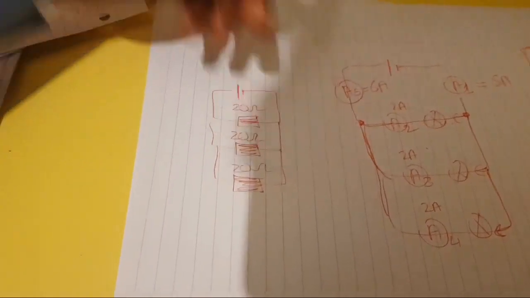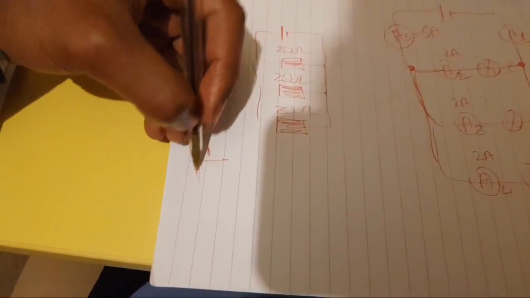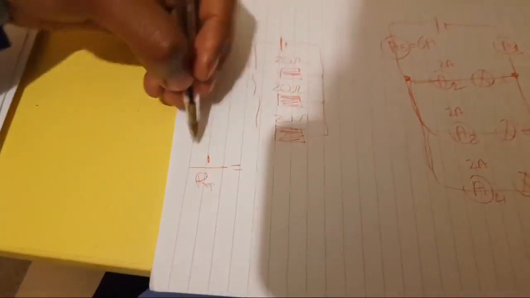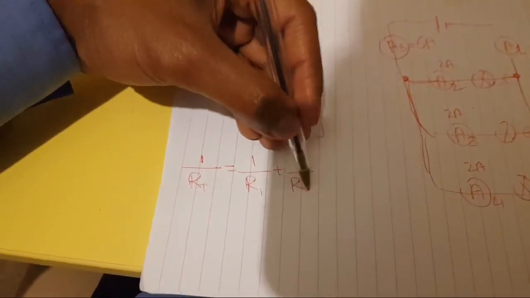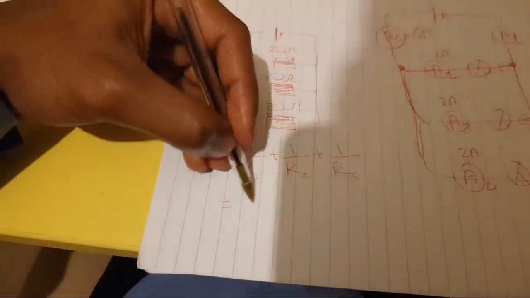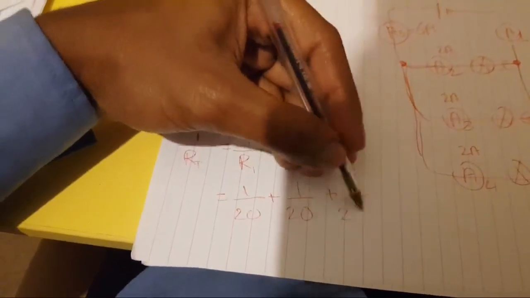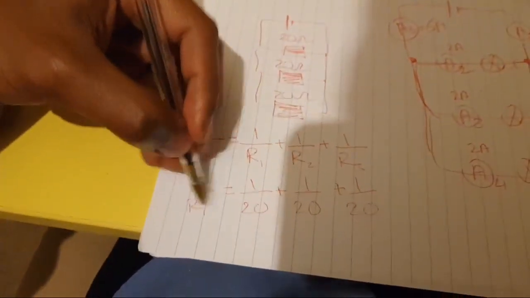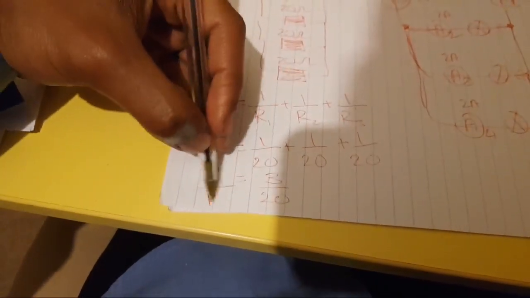If you want to find the total resistance in parallel, you have to use this formula: 1 over R total equals 1 over R1 plus 1 over R2 plus 1 over R3, and so on. All you do is replace these with the numbers, so it'll be 1 over 20 plus 1 over 20 plus 1 over 20 equals 1 over R total. You can use a calculator. When you add all of these up, it gives you 3 over 20, which is 1 over R total.